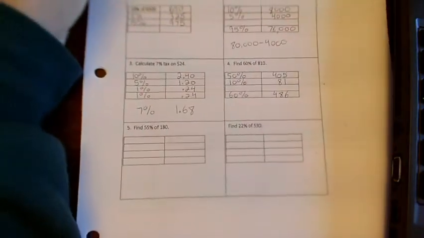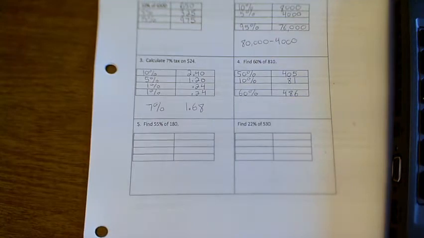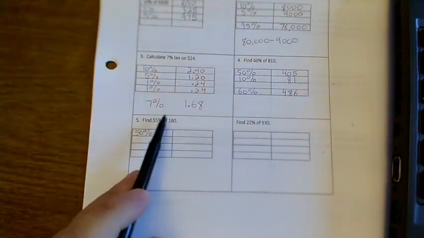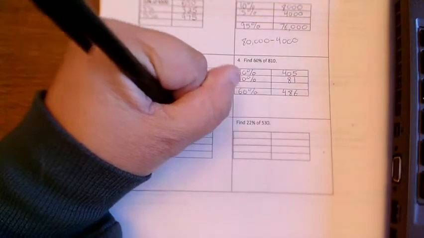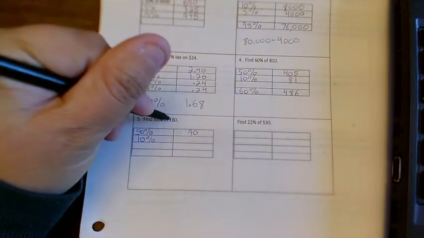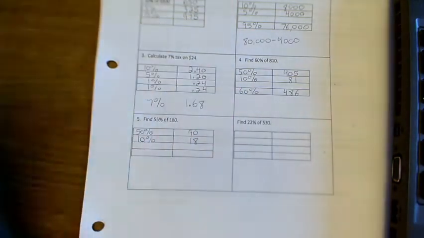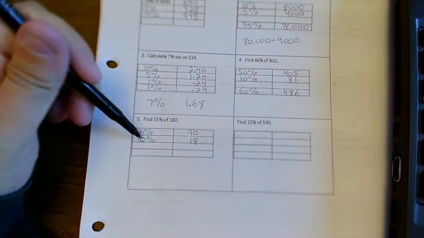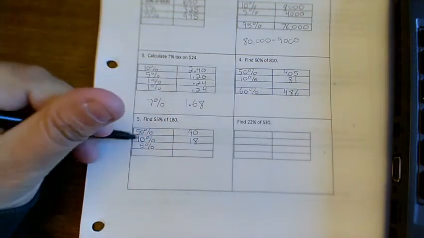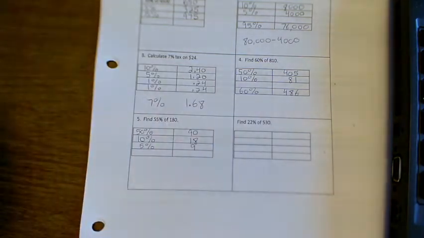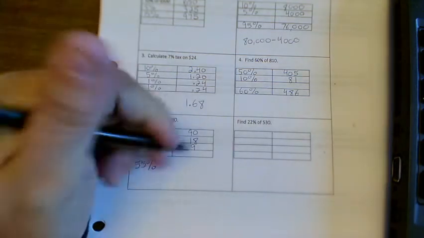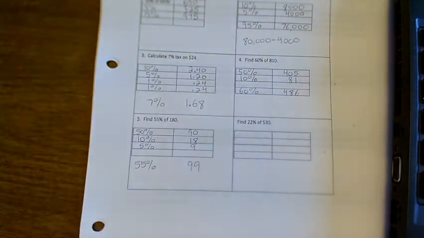Okay. Number 5, 55% of 180. So again, let's try 50% first. 50% would be half, so that would be 90. And then how about 10%? 10% of 180 would just be 18. Remove that 0. So if 10% is 18, 5% would be half of that. So that would just be 9. So 55%, 50 plus 5, so 90 plus 9 would be 99.